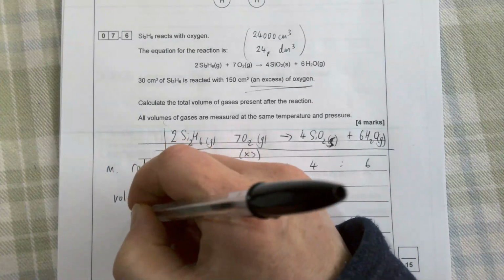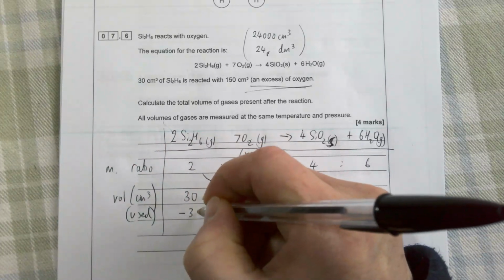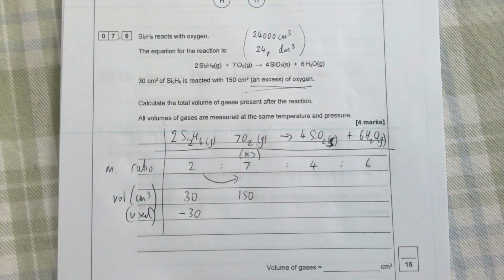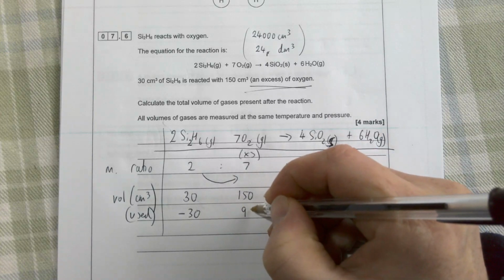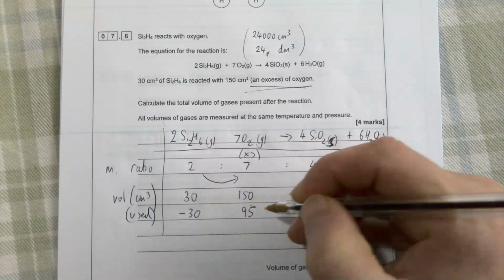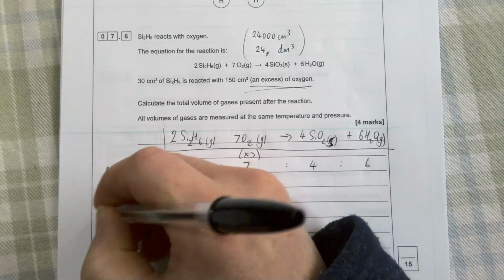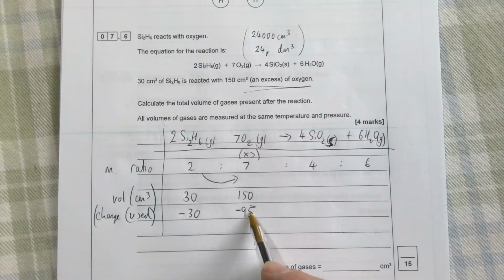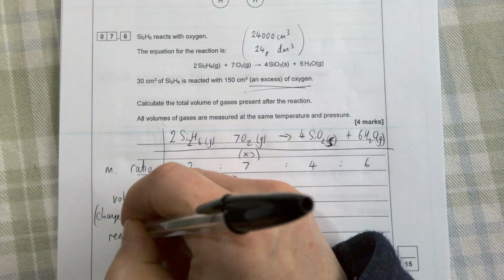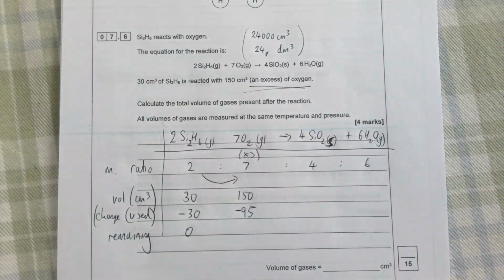I'm going to write underneath "used", or "change" as we sometimes write. So 30 are used up of that stuff, but 95 of that stuff are used, so minus 95, or change is perhaps a nicer way of putting it. And remaining, we've got 0 centimeters cubed of that stuff.